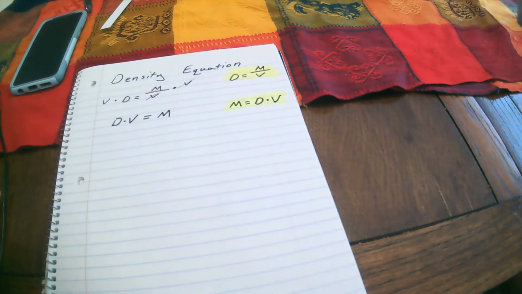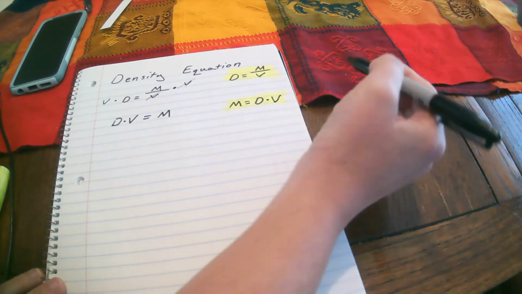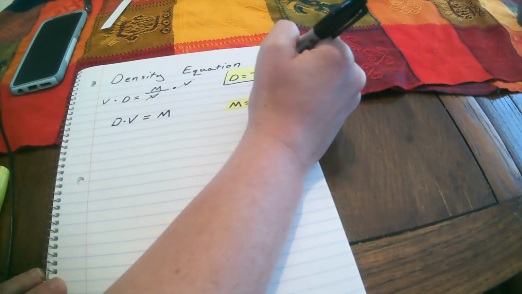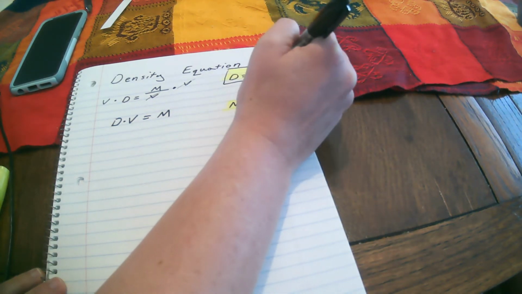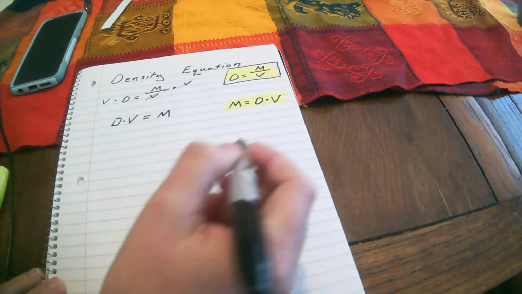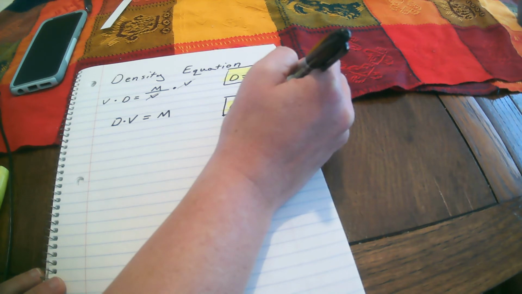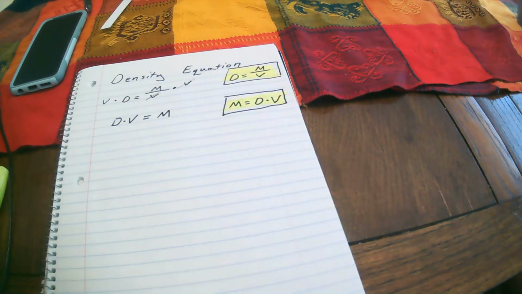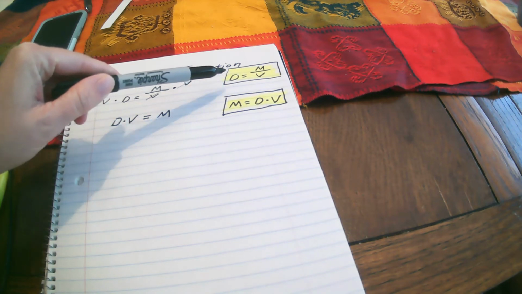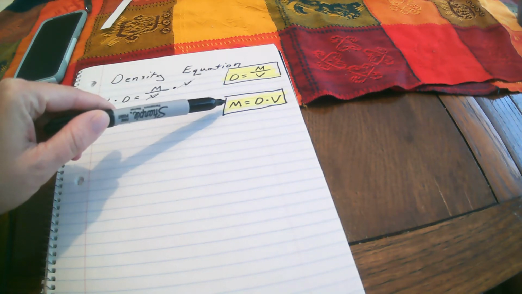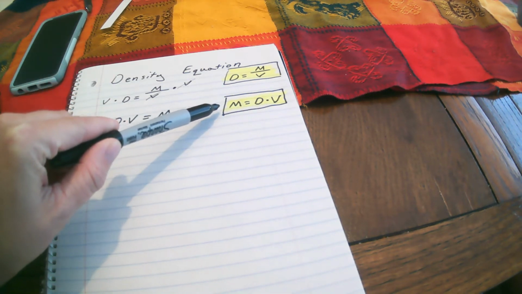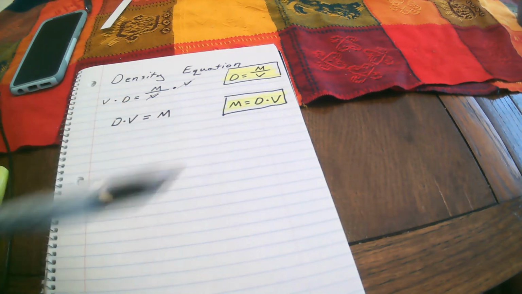So I'm going to highlight that. I know the highlighting is really hard to see. How about I just put a box around it instead? So our first formula is density equals mass divided by volume. Our second formula is mass equals density times volume. So we've got two different formulas. This one is solving for density. This one is solving for mass, and you just plug in the two variables that you're given.